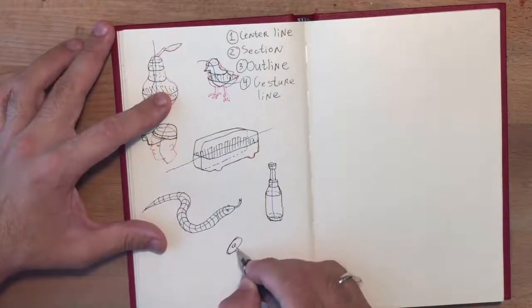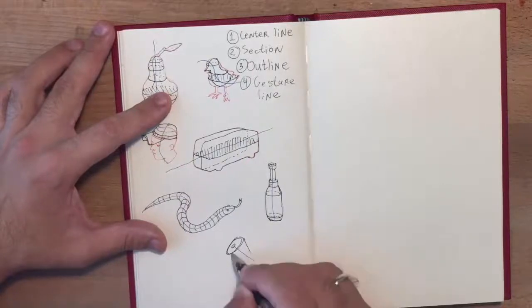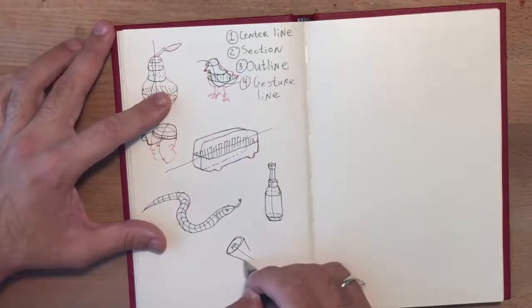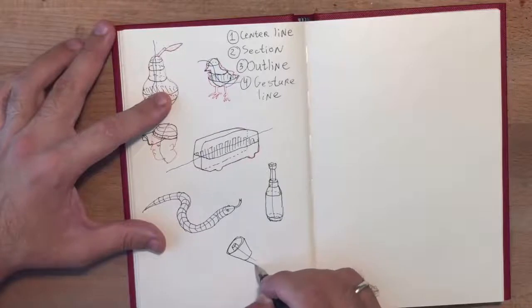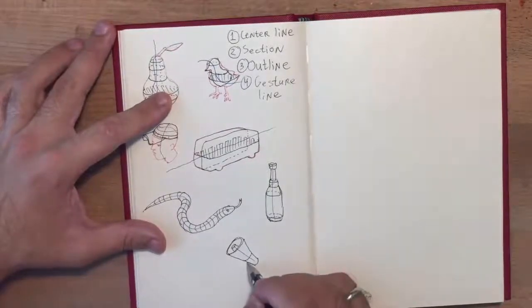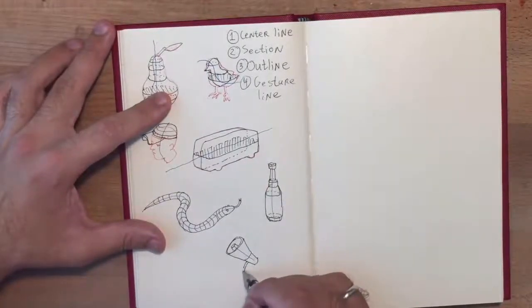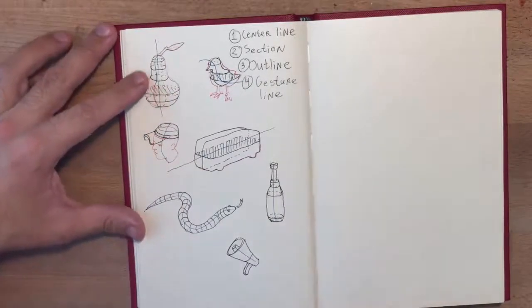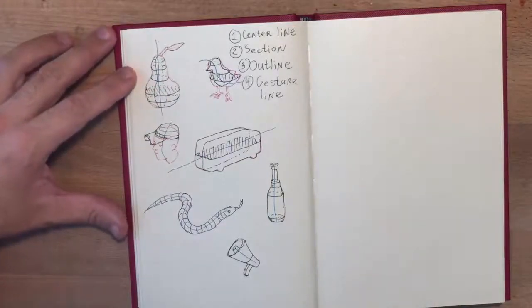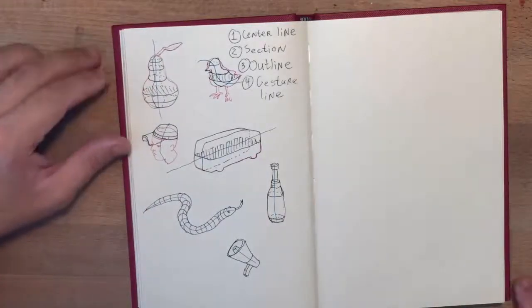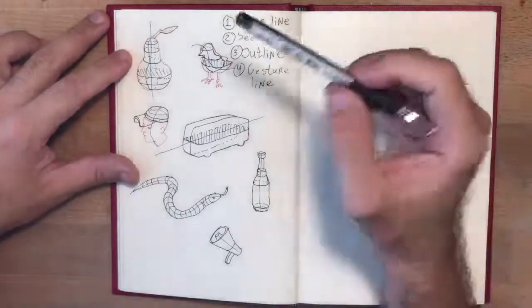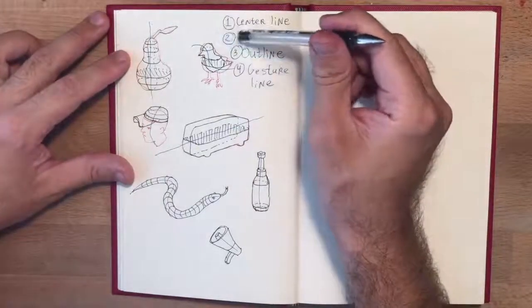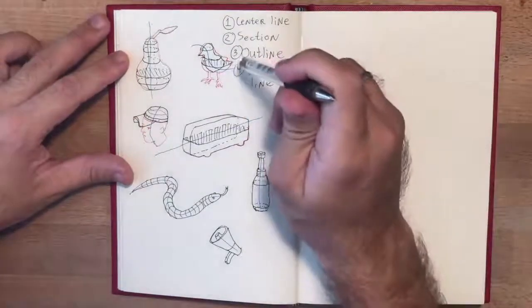Also, what is important to understand here is this section line and center line.